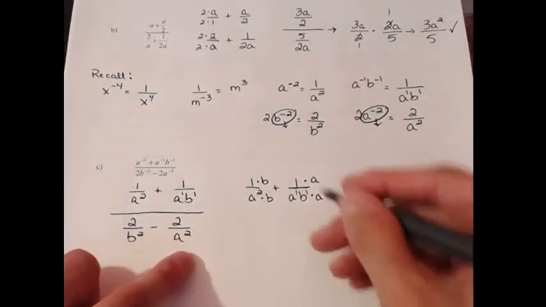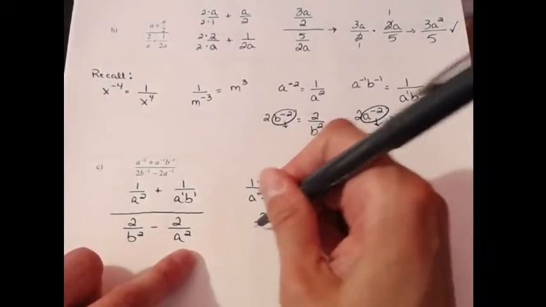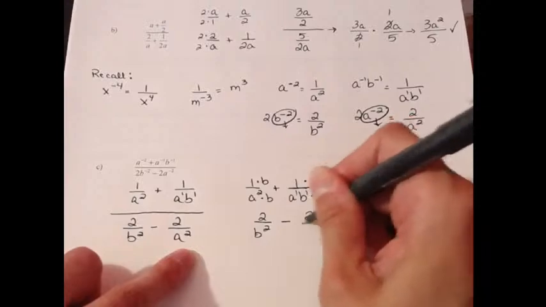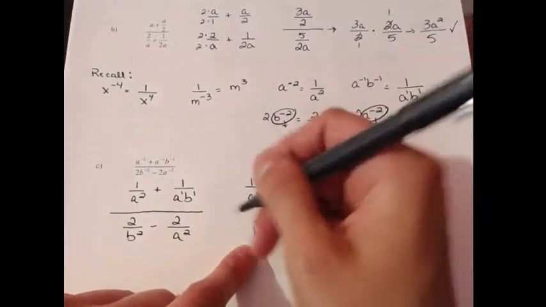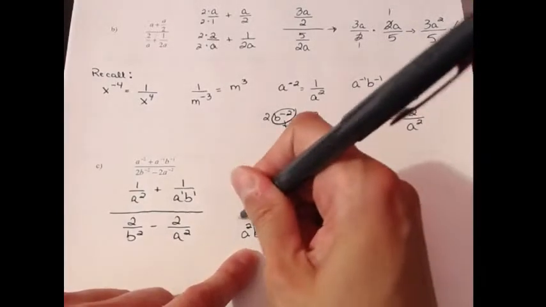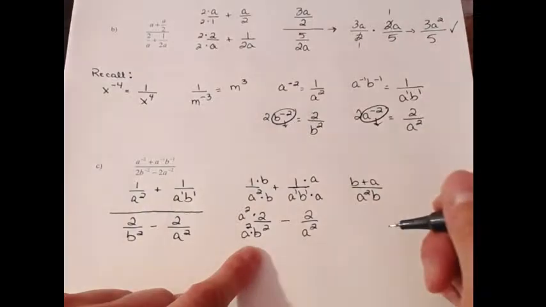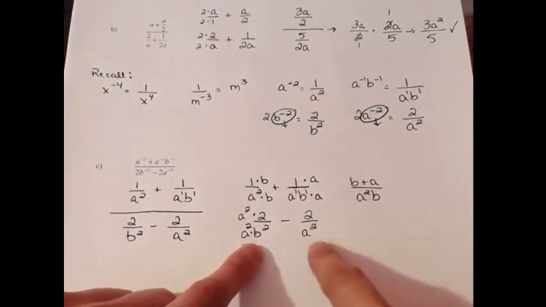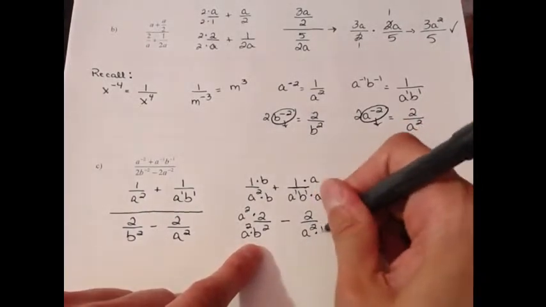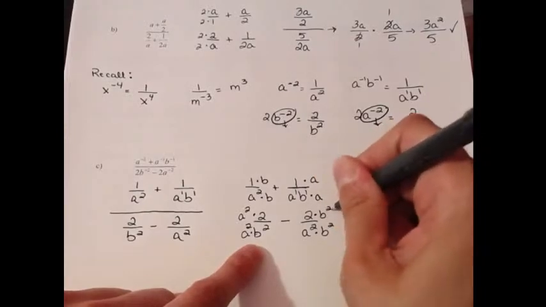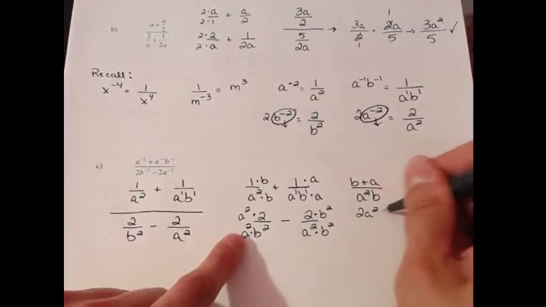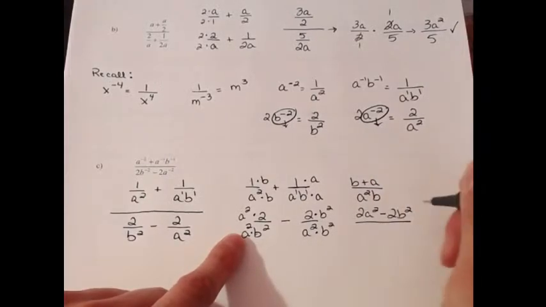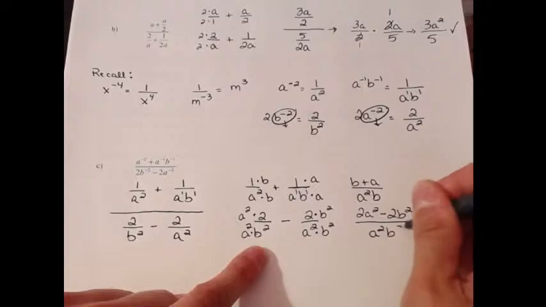Perfect. Let's rewrite the denominator, so 2 over b squared minus 2 over a squared. Well, my first term has a b squared, but is missing the a squared, so let's go ahead and introduce that. But my first fraction had a b squared, but my second fraction doesn't, so I'm going to introduce the b squared, that missing factor. So now I have 2a squared minus 2b squared all over a squared b squared.